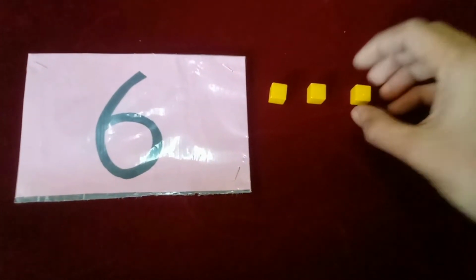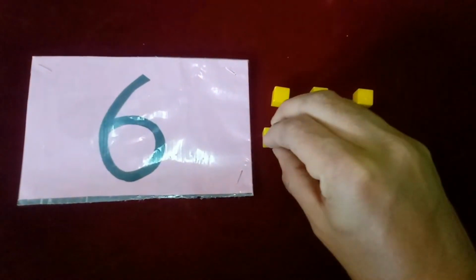This is the number 6. 1, 2, 3, 4, 5, 6. 6 blocks.